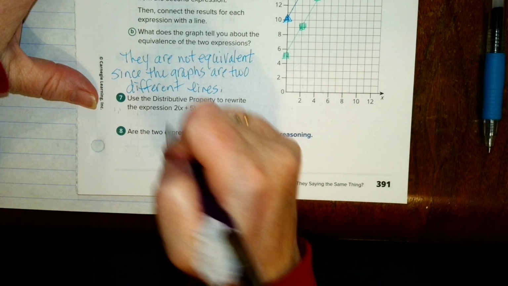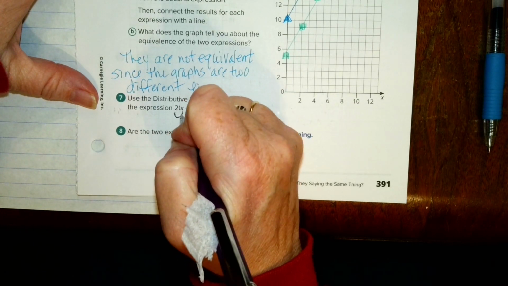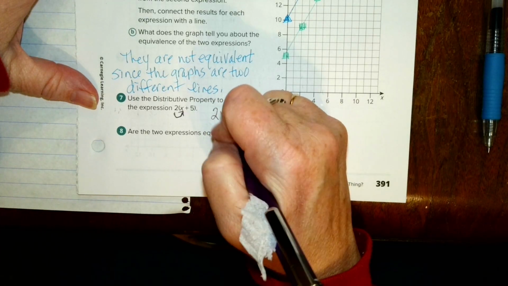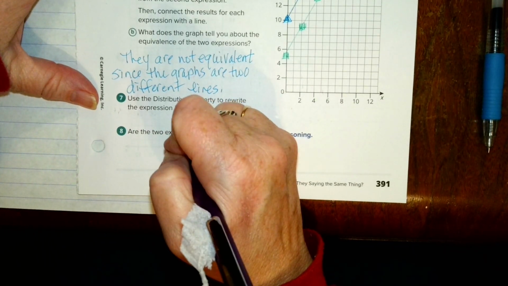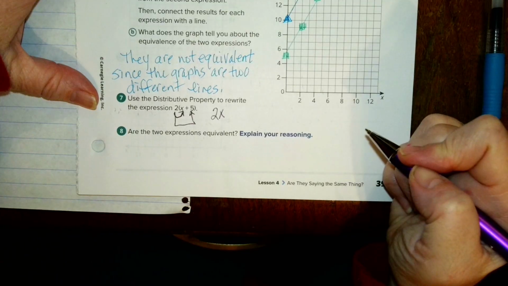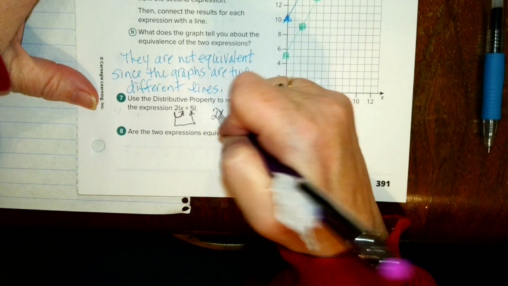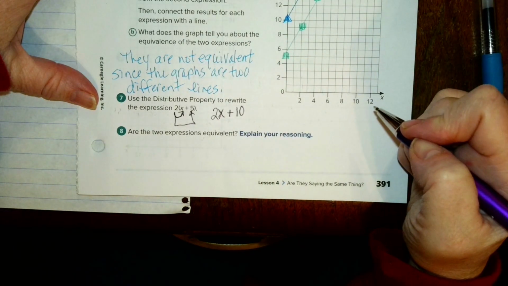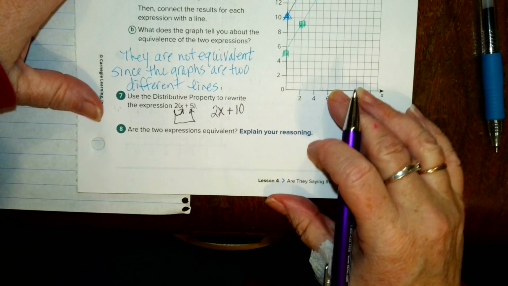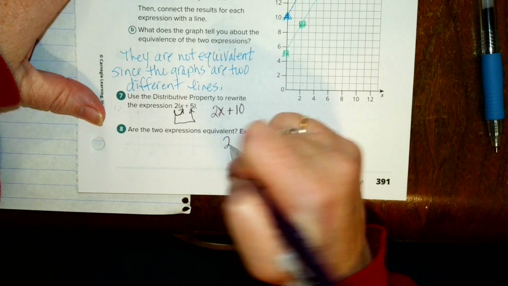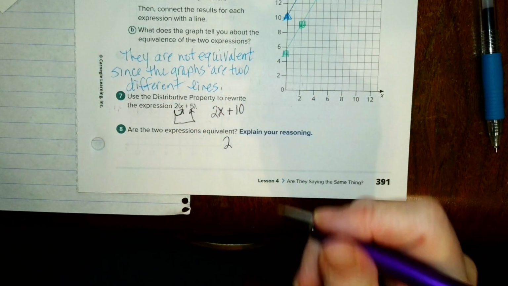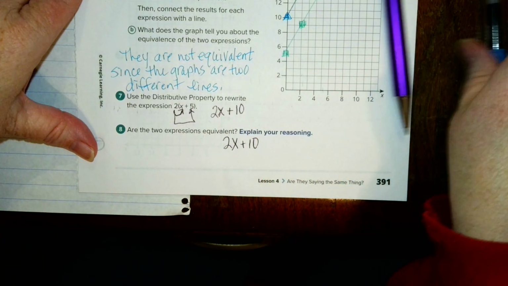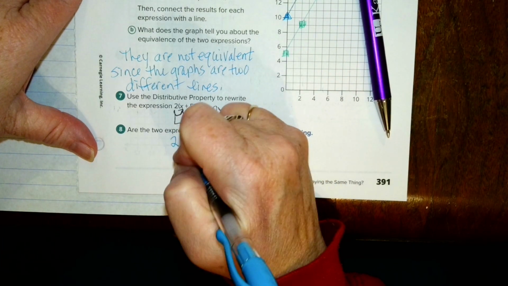Okay, so when we're distributing, we're going to go 2 times the x, which gives us 2x, and then 2 times the 5, which gives us 10. So we have 2x plus 10. Are the two expressions equivalent? So this one is 2x plus 10. The first one was 2x plus 5.